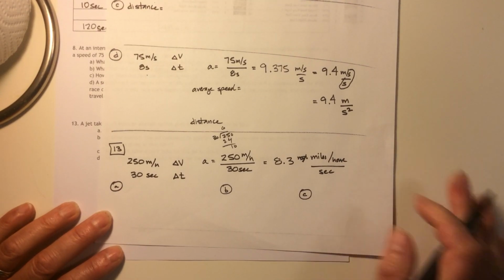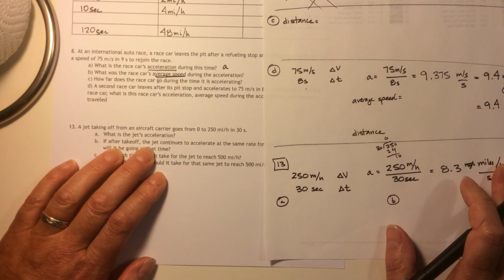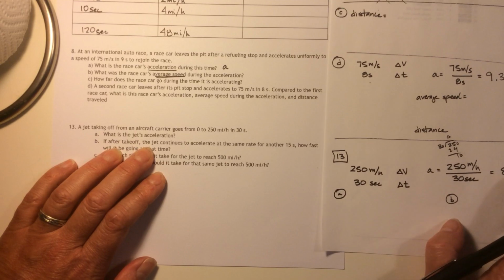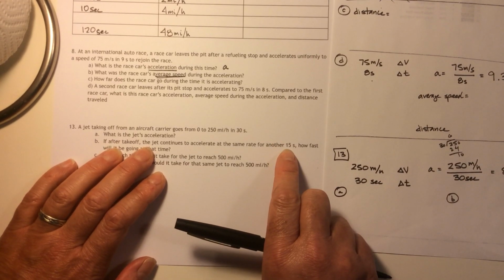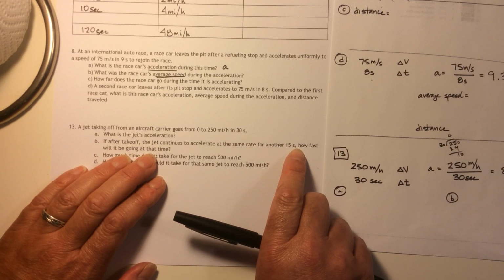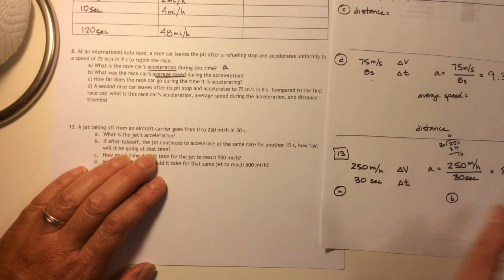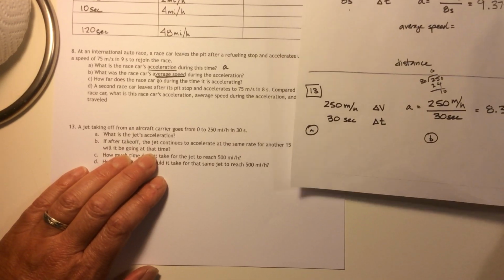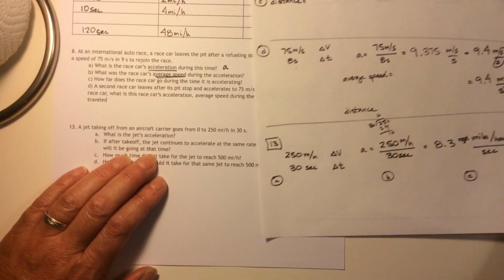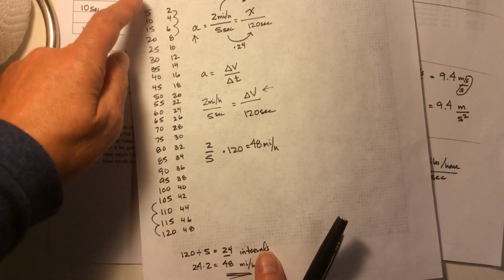Cool. Then on A, it says, if after takeoff, the jet continues to accelerate at the same rate for another 15 seconds, how fast will it be going in that time? There's a few different ways to do this problem. One way is you could make a table, just like we did on the previous problem, where we made a big table.